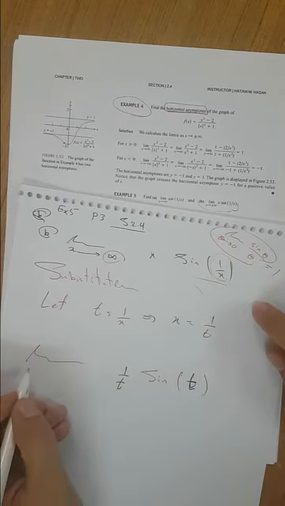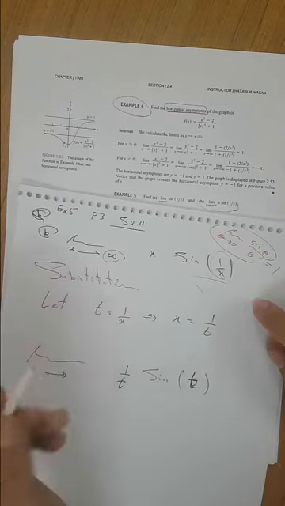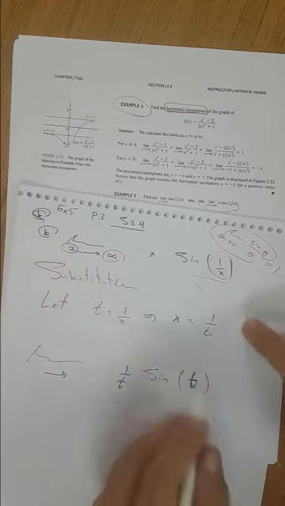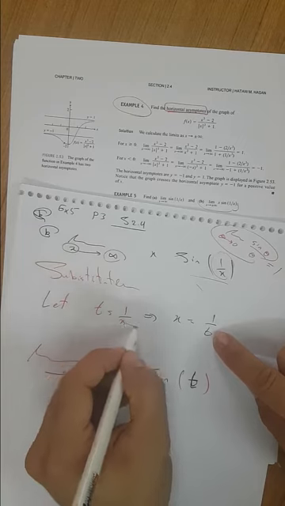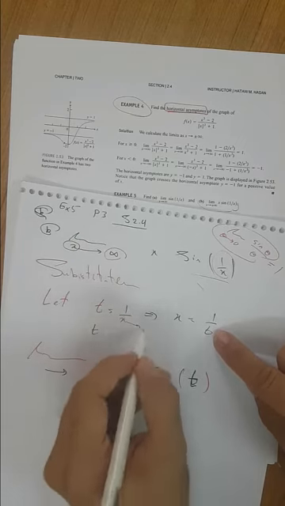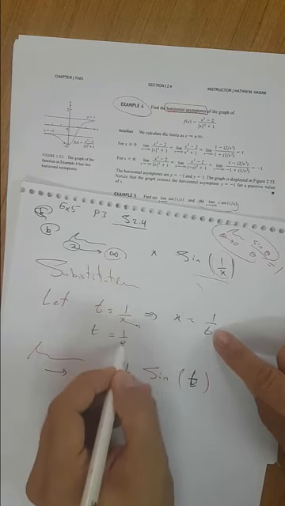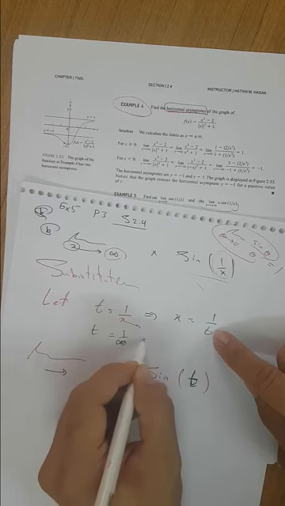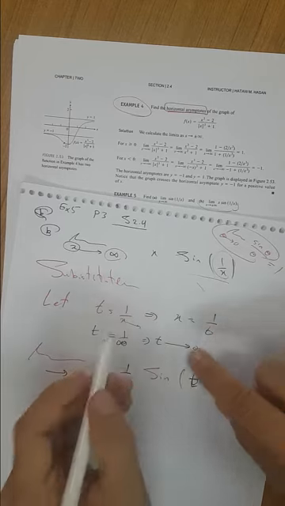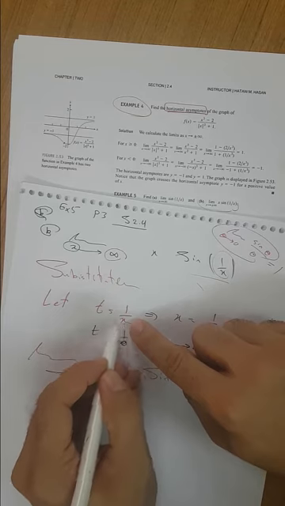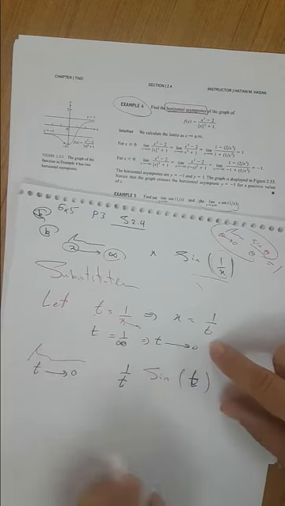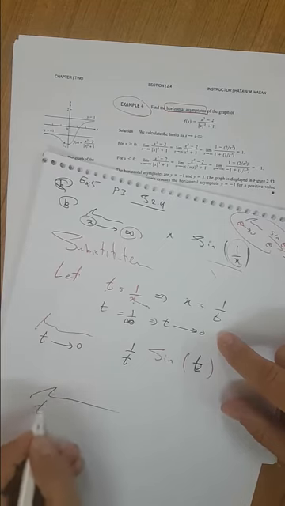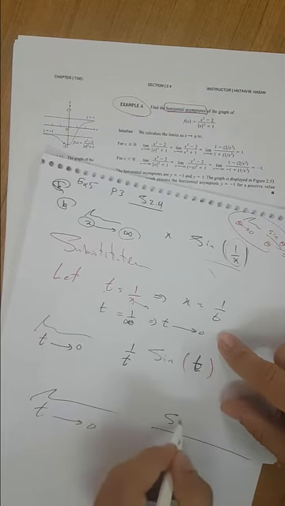How about x? We have x approaching infinity. If x approaches infinity, what do we get for t? I get t approaches 0. Why? Because if I put 1 over infinity here, 1 over infinity is equal to 0. So that's why I say t goes to 0.